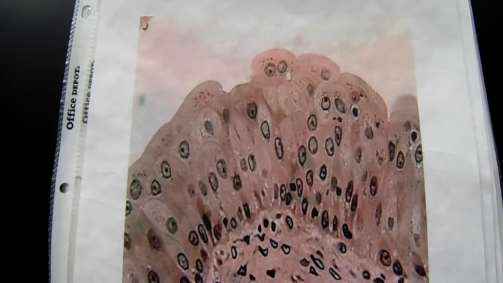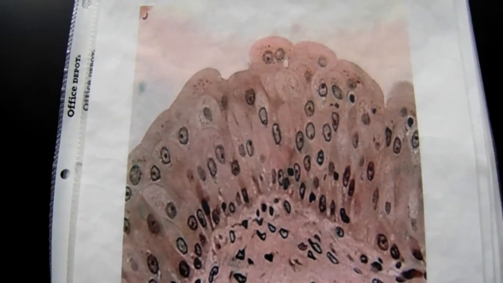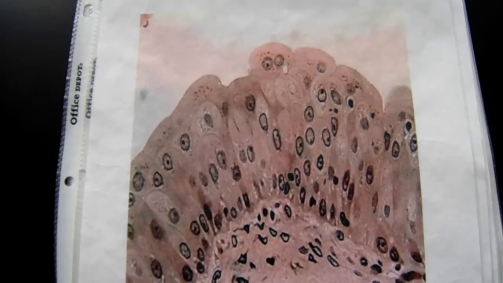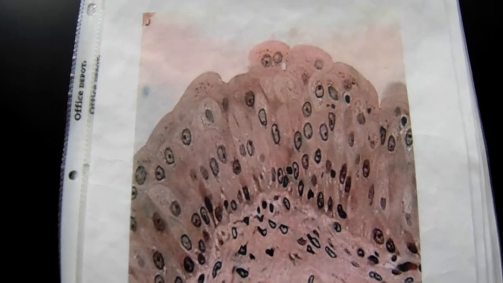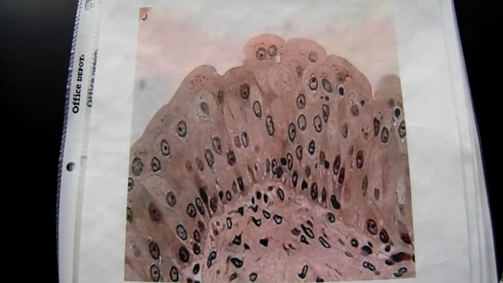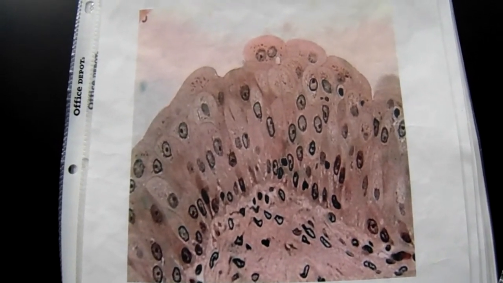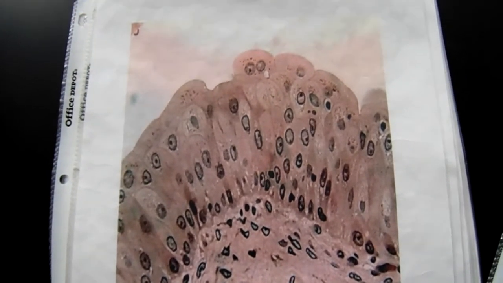This tissue is stratified transitional epithelial. It's stretchable. That's what I mean. It lines our whole urinary system, like inside of the kidney pelvis, the ureter, the urinary bladder, which stretches, and the urethra. So this is stratified transitional, means stretchable. Stratified transitional epithelial tissue.